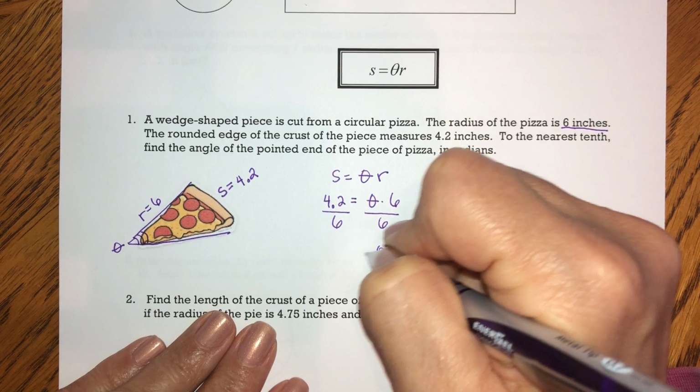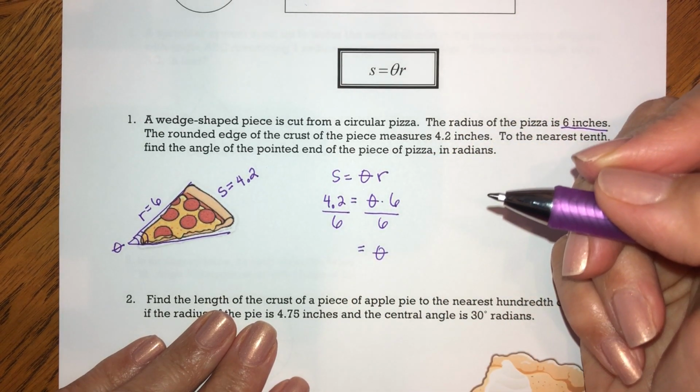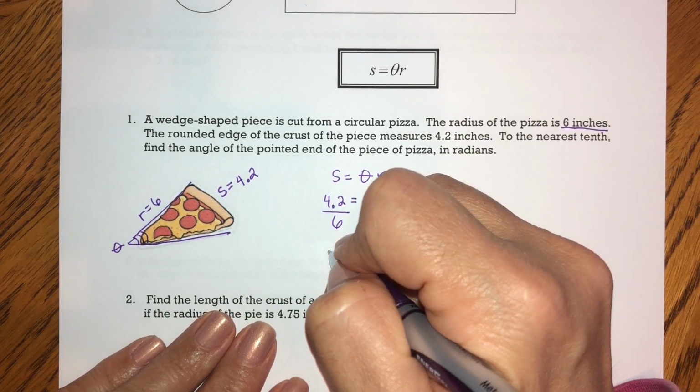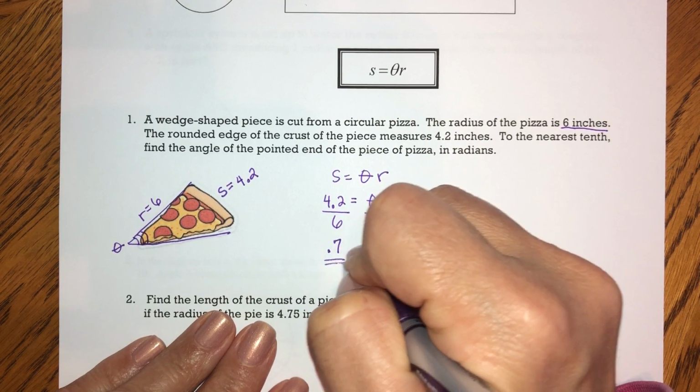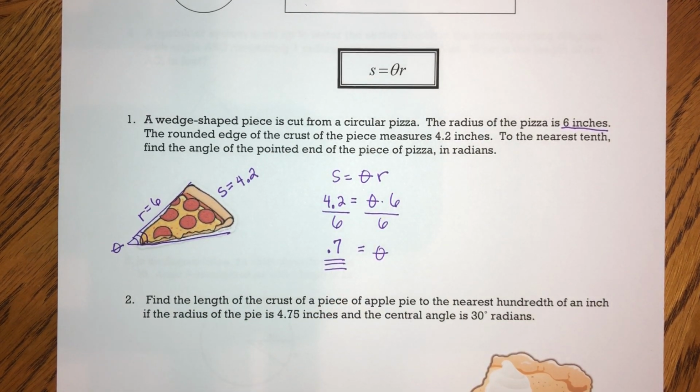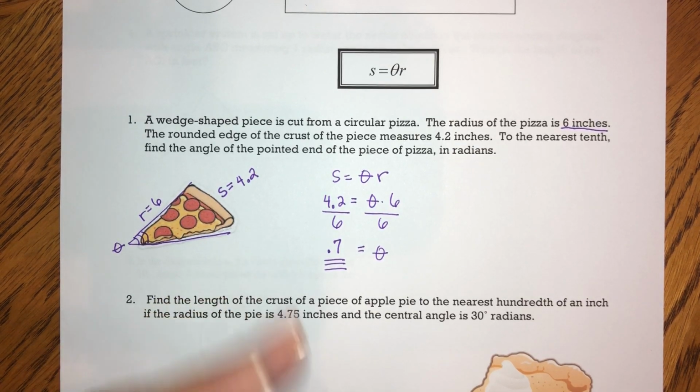So theta will be 4.2 divided by 6. And when you do that, you should get 0.7. And that's your answer. That's the whole thing. Every one of these problems is just either dividing or multiplying.